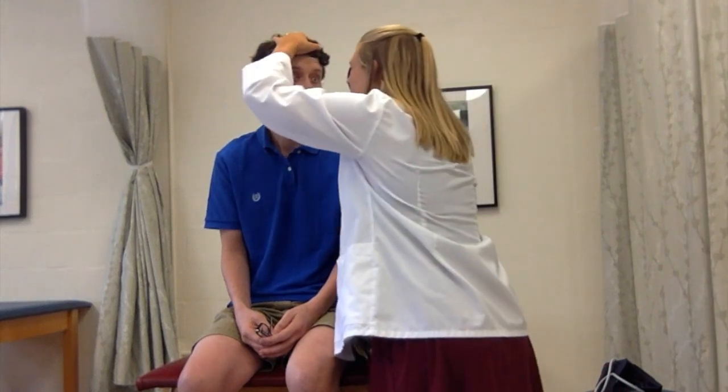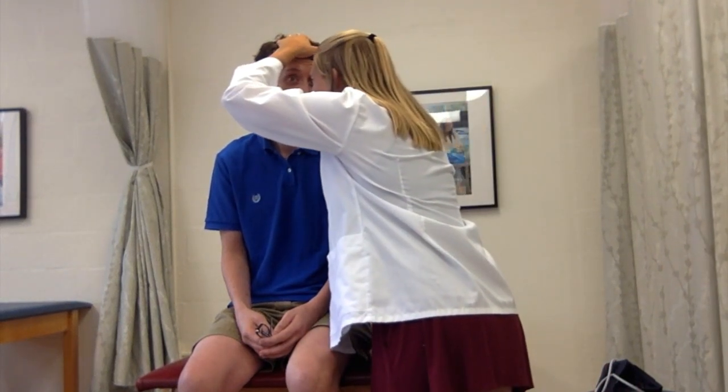Fundoscopic. Perform a fundoscopic exam so you can see the optic nerve, disc, and retina. Ask the patient to remove their glasses. Dim the lights. And perform bilaterally.